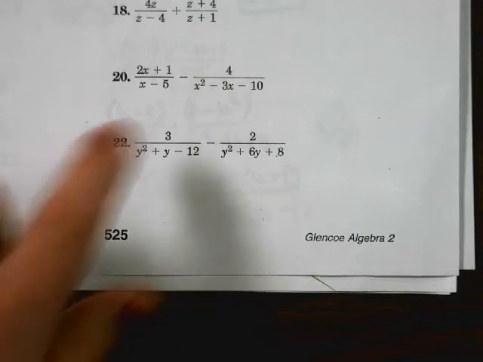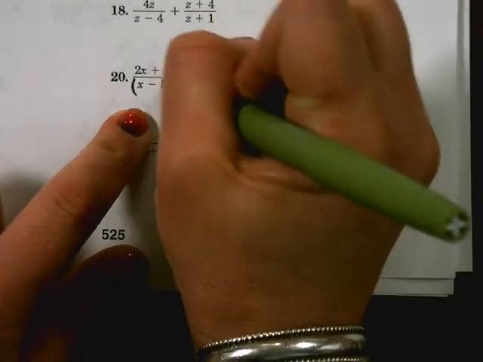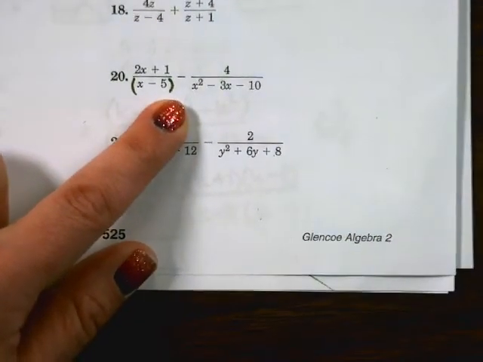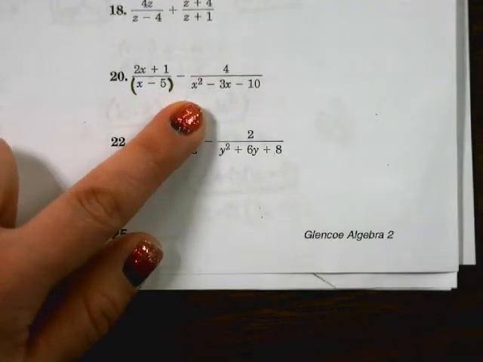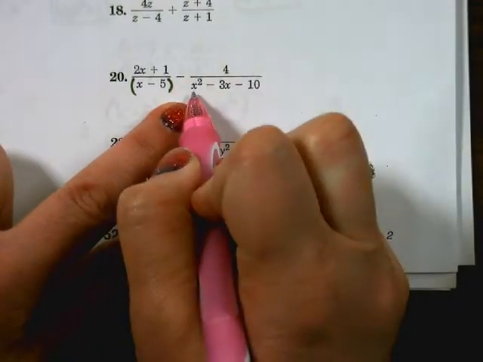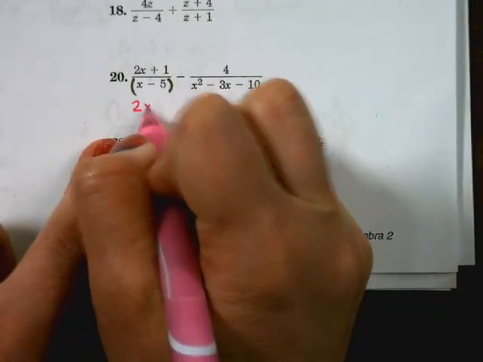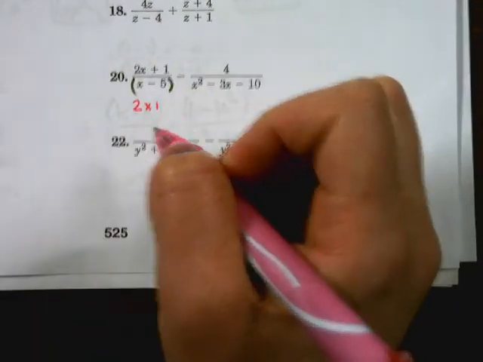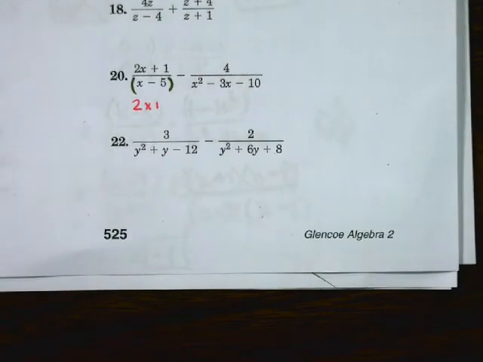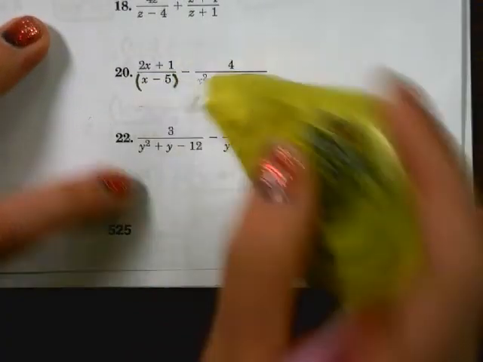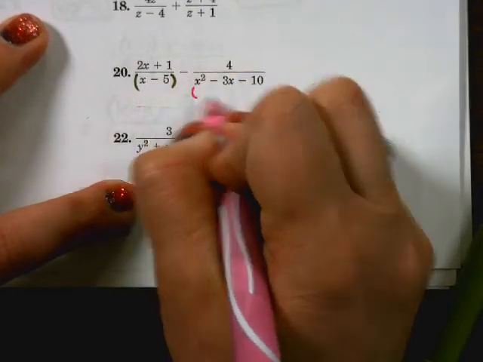All right, as I look at this, I'm going to say, okay, x minus 5 is already in its factored form. But how about this one right here, x squared minus 3x minus 10? I don't want to do that. Let's factor it.